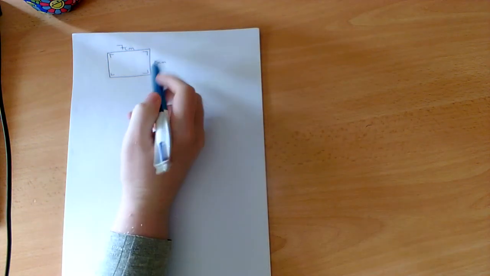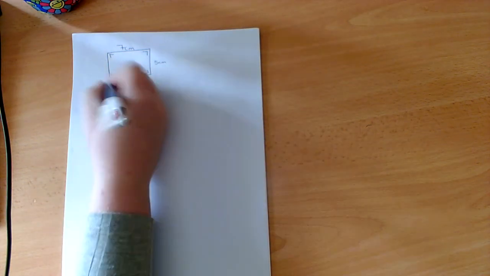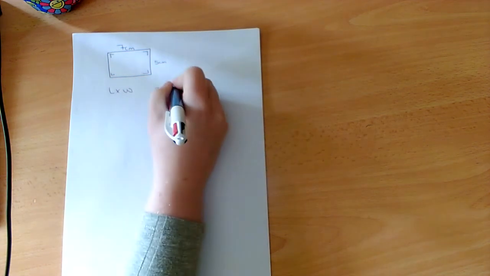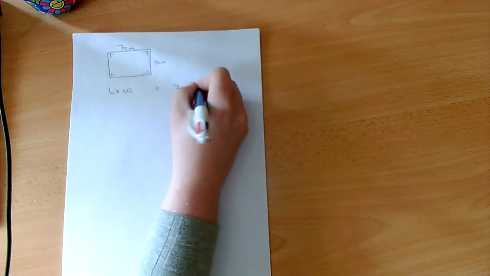Okay, so the first example on page 262 asks me to find the area of each of the following shapes. My first shape is a rectangle. The formula for the area of a rectangle is length by width, and that is equal to 7 times 5, and that will give me 35 centimetres squared.